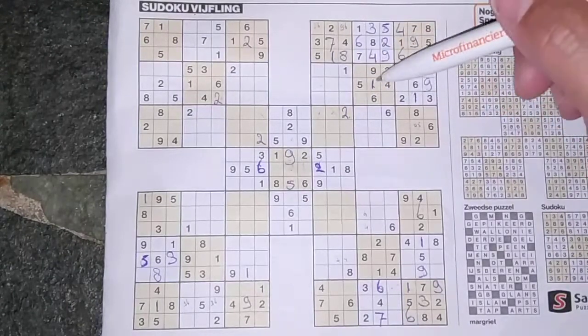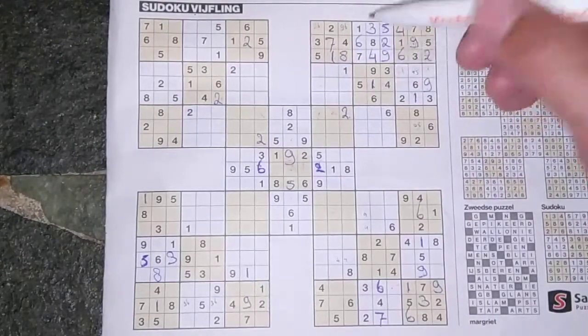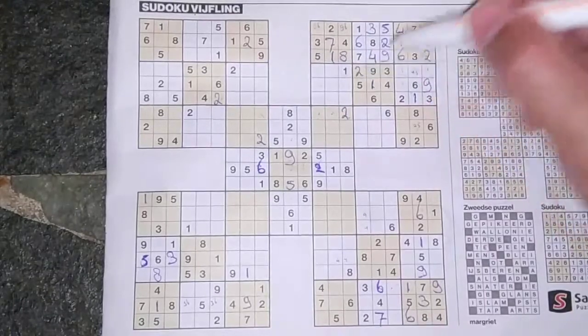These 3 numbers. 2 is missing. We have a 2 here. No 2 in these 2 boxes. 1 box left for the 2 should be there.